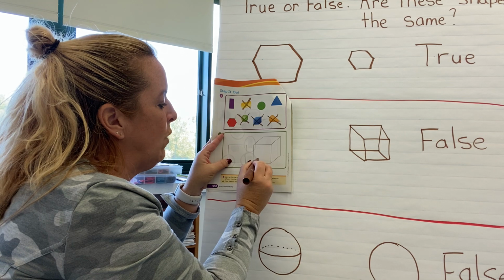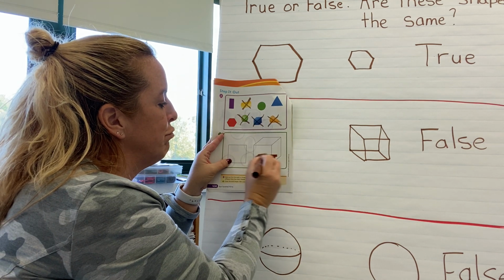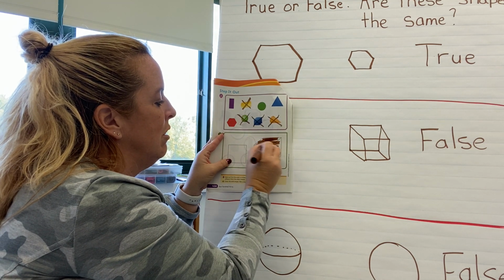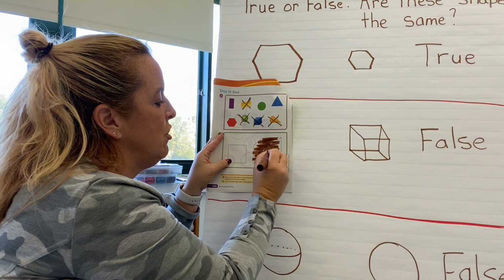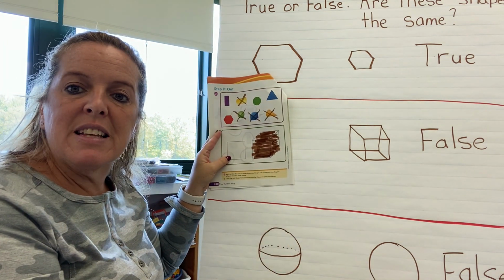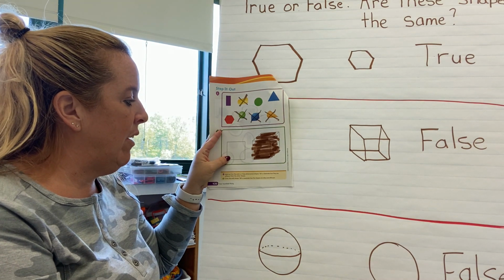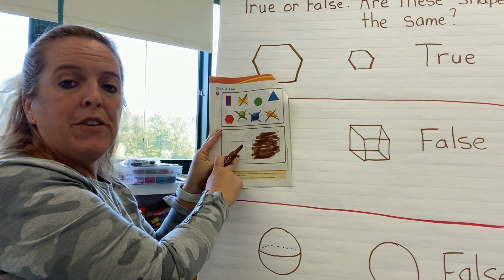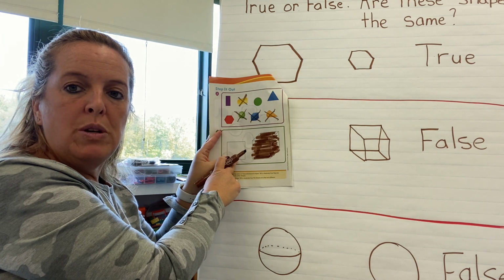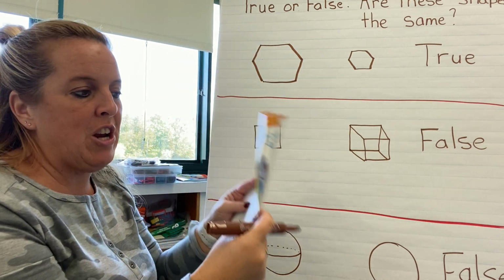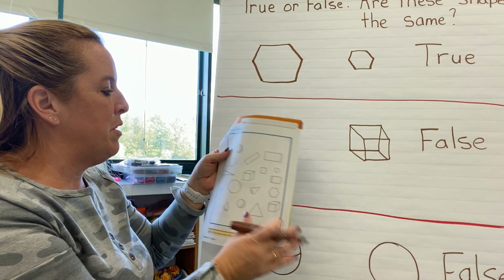I'm going to just do a quick shade. You can be shading it too. We just shaded the solid shape or the 3D shape. Very good. And it's different than this one because this one is a 2D shape and that one's a 3D shape. Okay, let's turn the page.